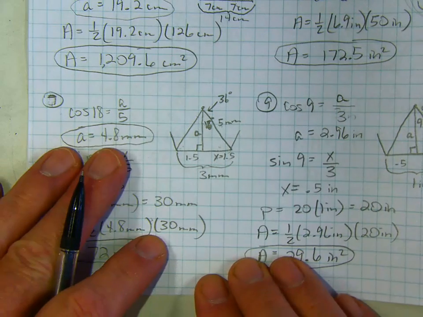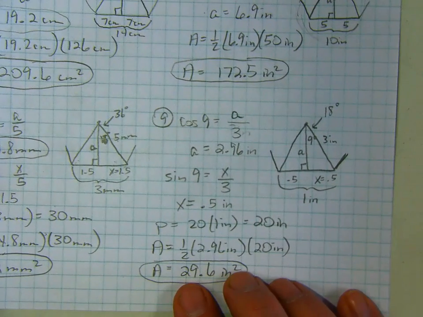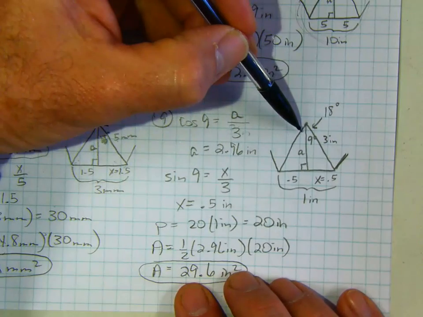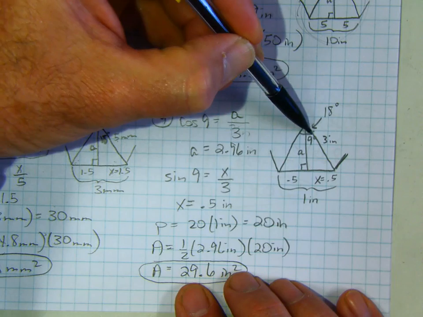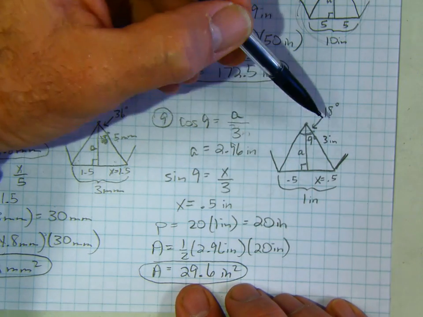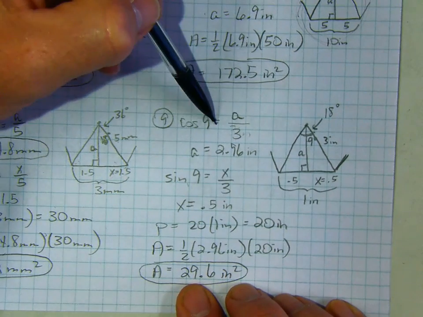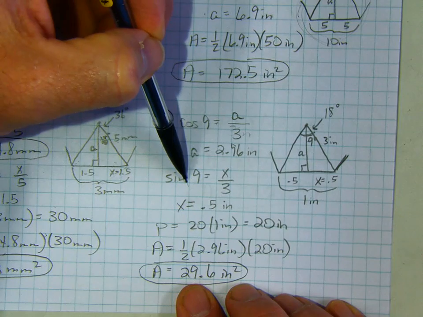The next one, number 9, is a 20-sided polygon. So 20 sides means that 360 divided by 20 is 18 for the big angle. Half of that's 9. There's my triangle. Again, they give us the radius. That's the hard one. That's when we have to use sine and cosine. We have to use cosine to get the apothem, sine to get the side.